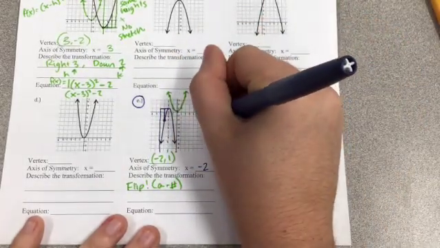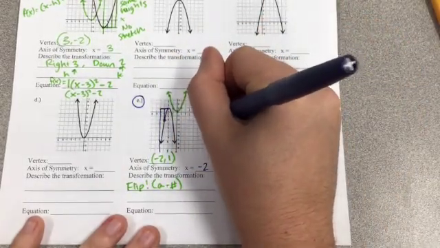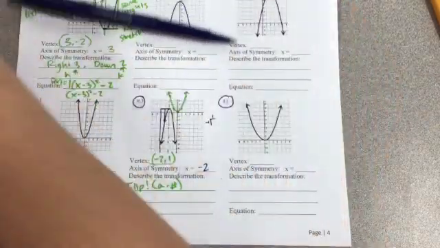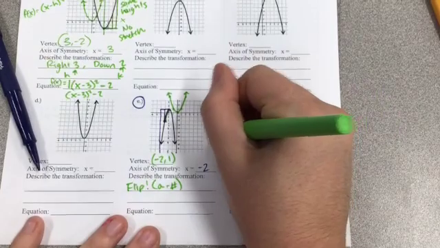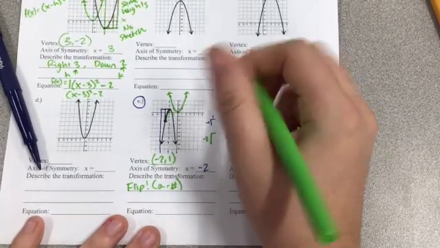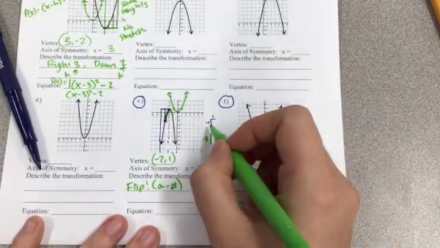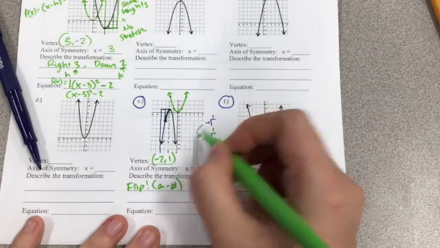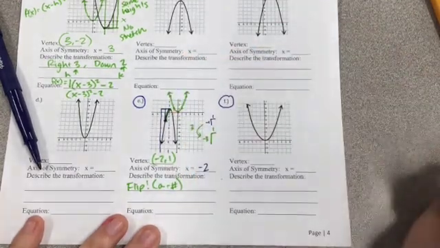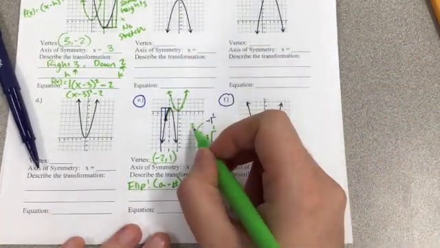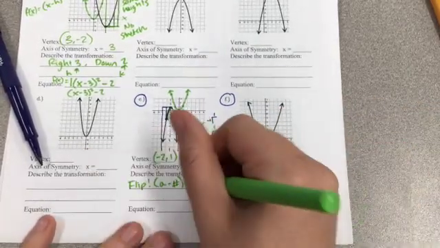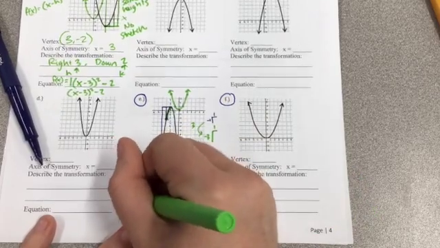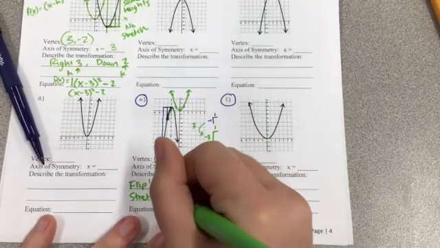It used to go over 1, down 1, but now this part right here looks like it goes over 1, down 3. So from the -1 to the -3, it looks like it's multiplying by 3. So the value of a is 3. So we've got a stretch of 3.